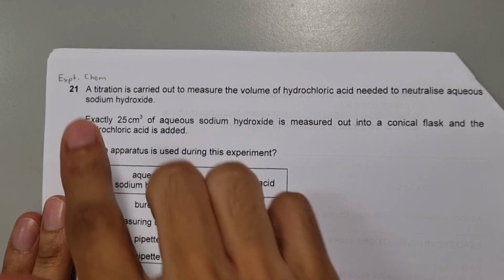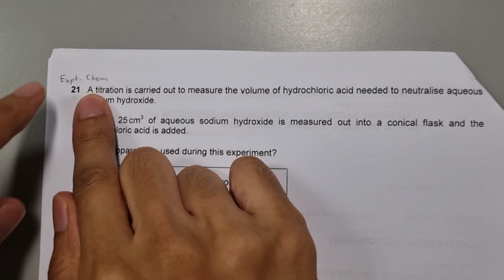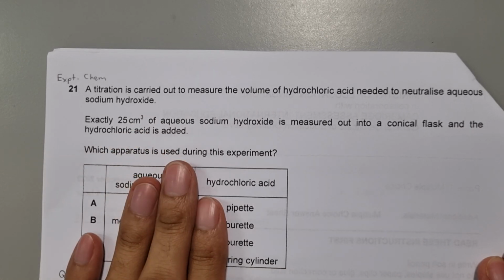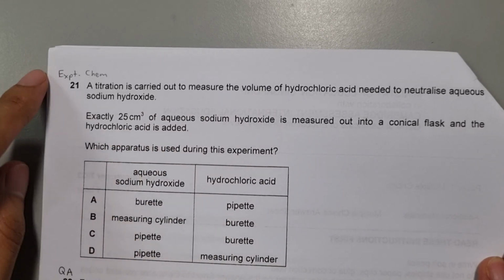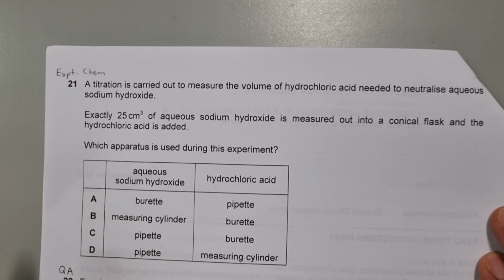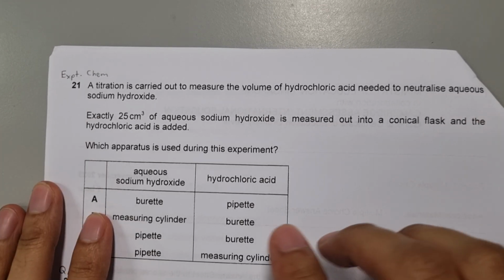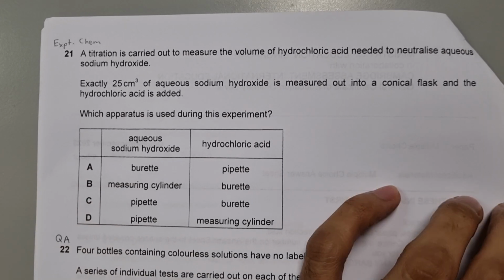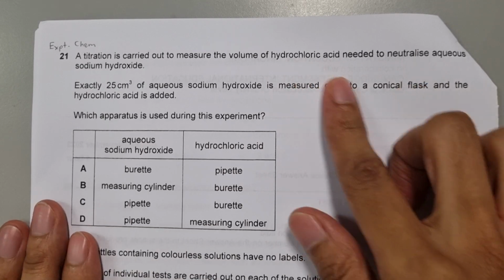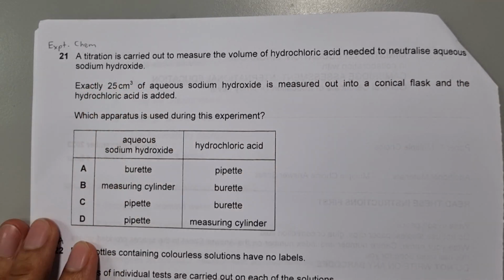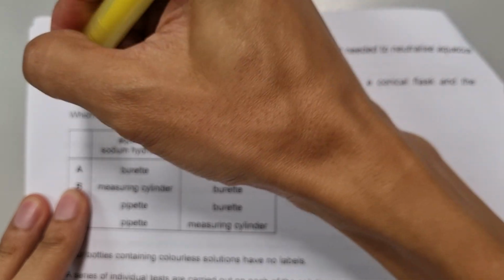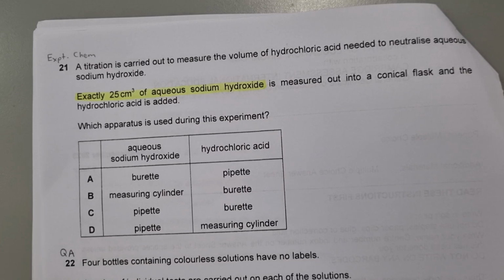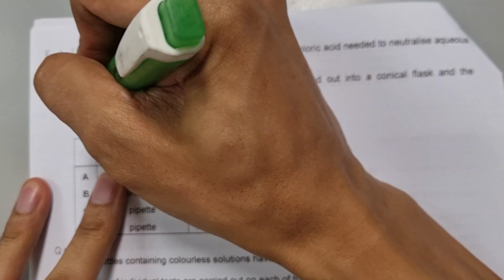Okay, for each question, I have labeled the topic from which it comes, so that if you have any more questions or doubts, you will know which topic you will need to revise, to improve yourself in that particular topic. Alright, so the first one: a titration is carried out to measure the volume of hydrochloric acid needed to neutralize sodium hydroxide, and we have 25 cm³ of aqueous sodium hydroxide, to which hydrochloric acid is then added.